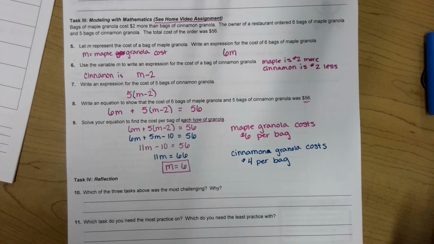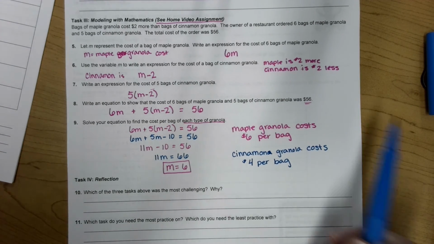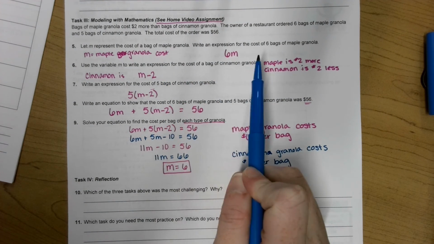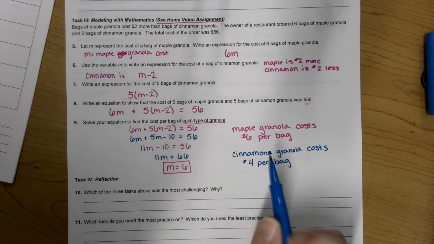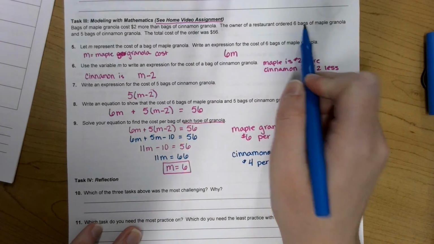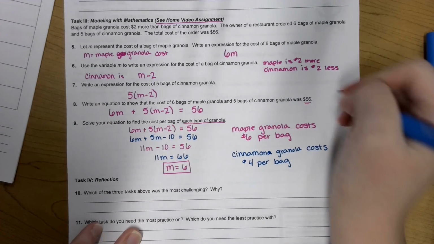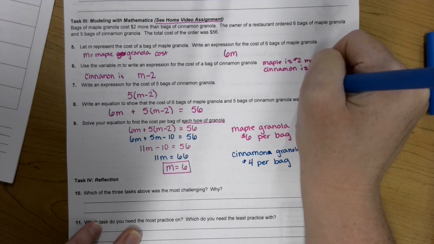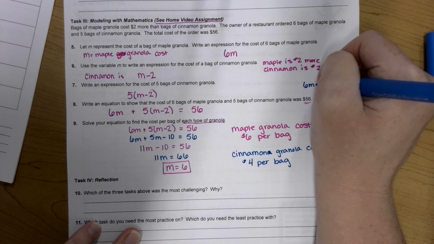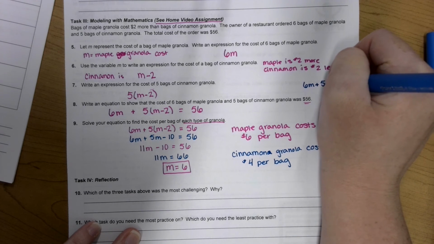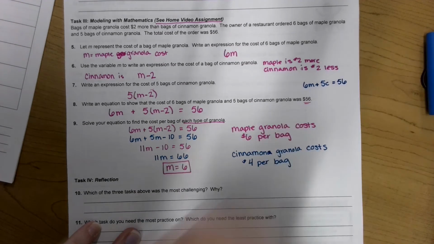Okay, and we should always double check this. So we know that maple is $2 more than cinnamon. We have that. We also know that 6 bags of maple plus 5 bags of cinnamon equals 56.